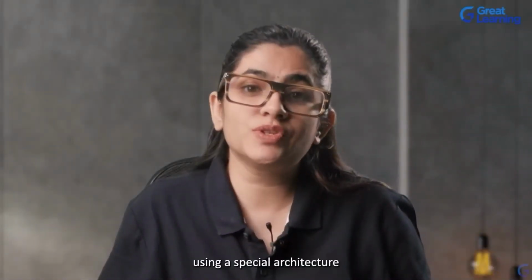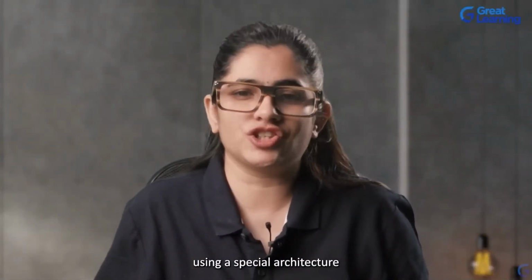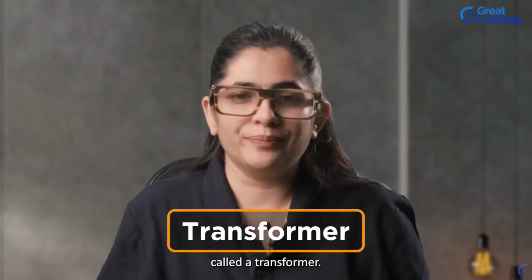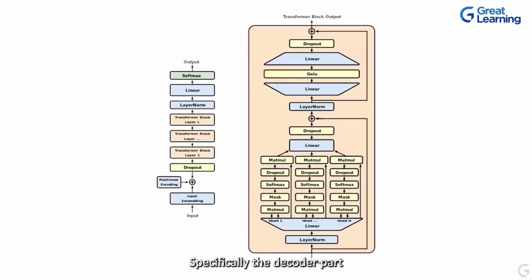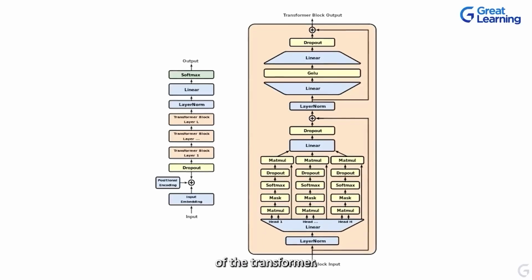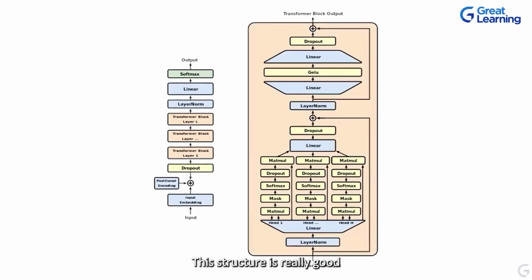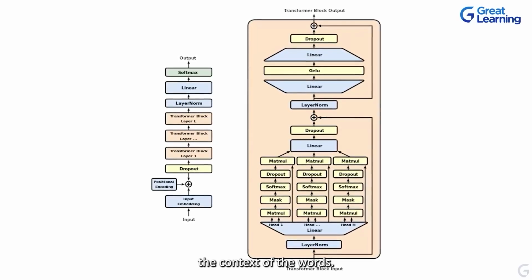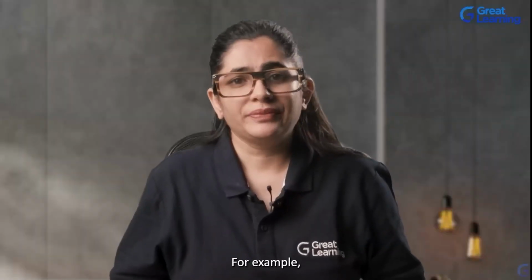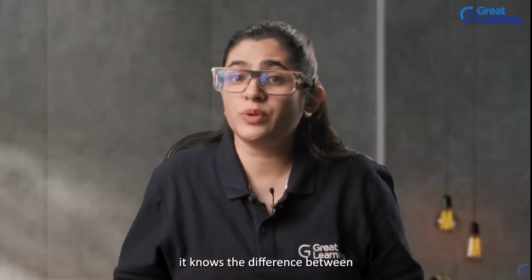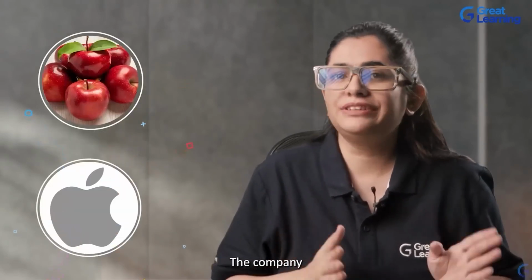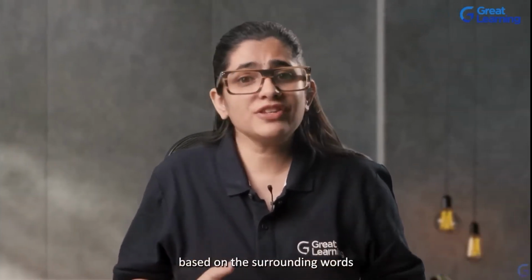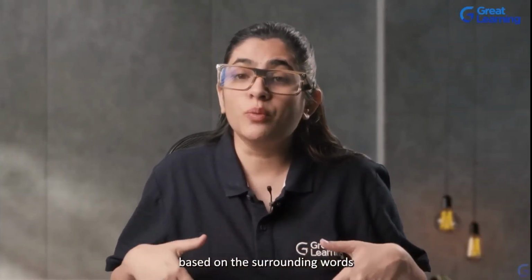GPT is built using a special architecture called a transformer, specifically the decoder part of the transformer. This structure is really good at understanding the context of the words. For example, it knows the difference between apple, the fruit, and Apple, the company, based on the surrounding words.